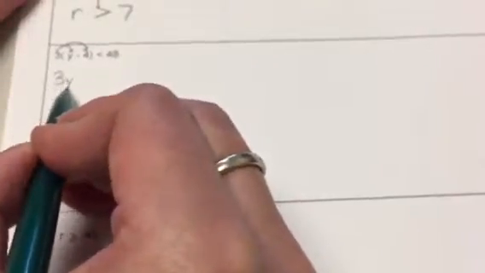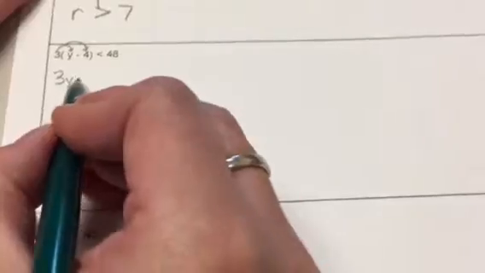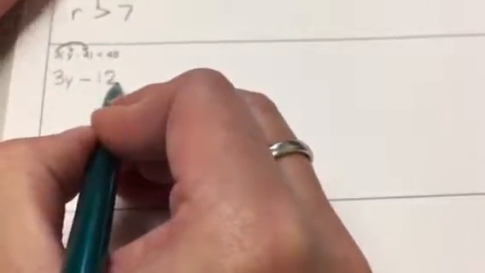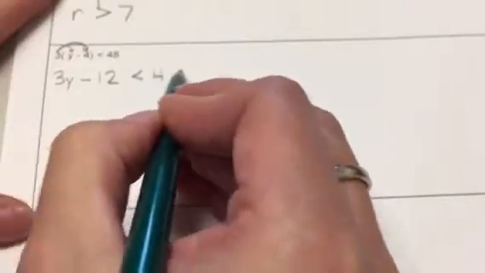All right, if you are doing the second one, when you have a number outside of parentheses, that tells me that I'm going to distribute. Distribute means you're going to multiply times each term inside the parentheses. So 3 times y would be 3y. I would bring the subtraction sign down, and then I would do 3 times 4, which is 12. And that is less than 48.